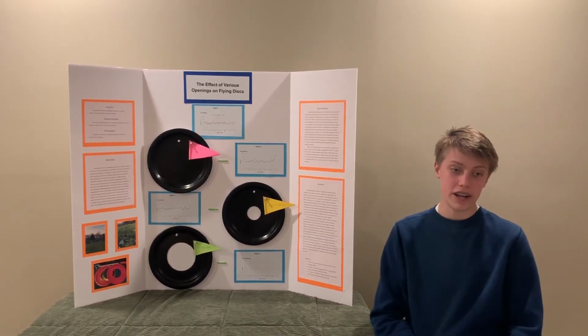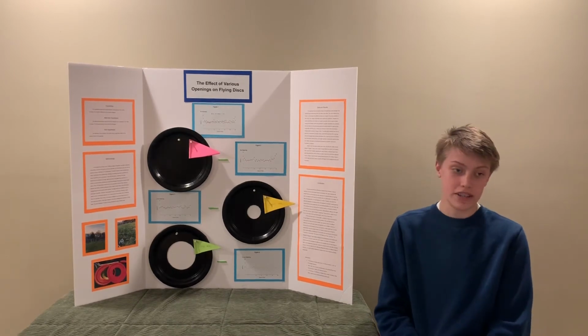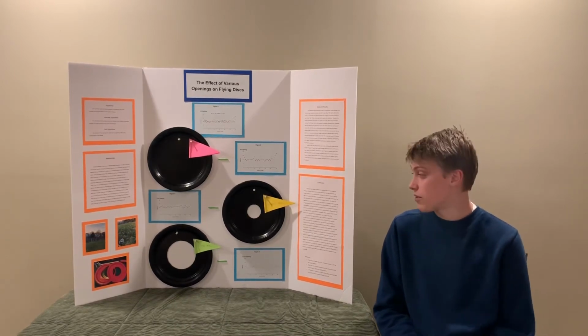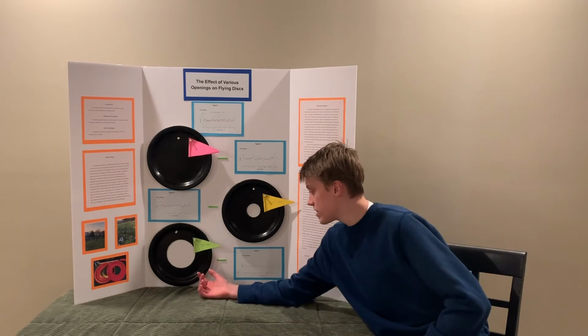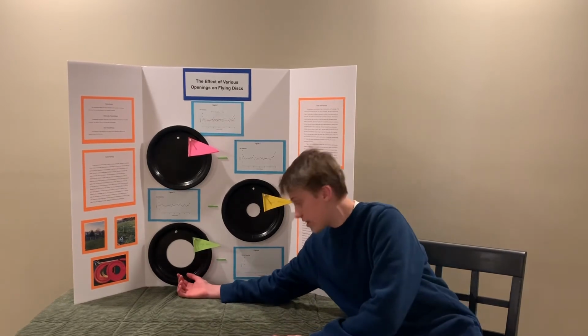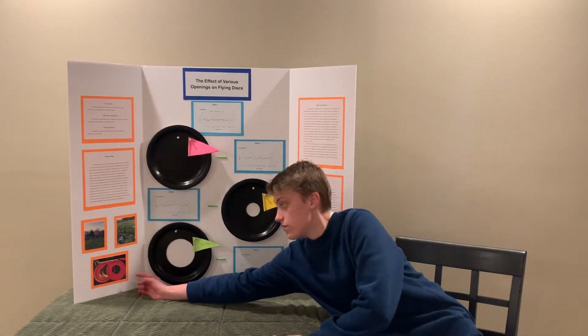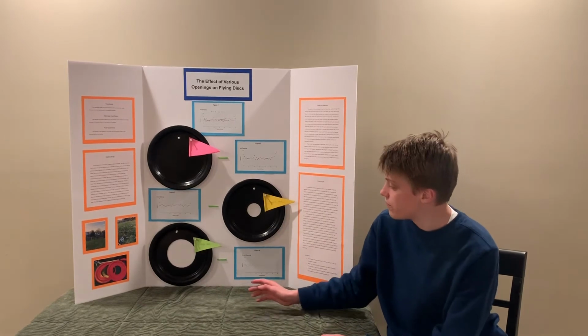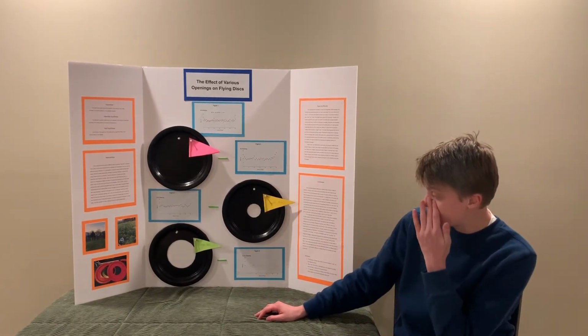To do my experiment, I actually made an identical copy of each aerobie so I could test more discs at once. This is why this is black and these are red, even though they have the same measurements and they're the same exact frisbee, just different colors.